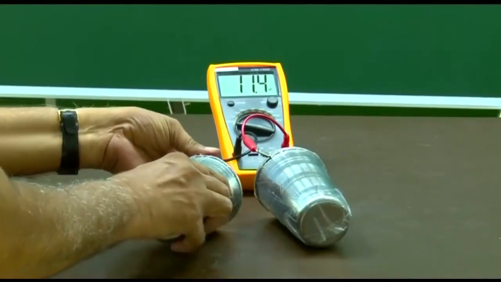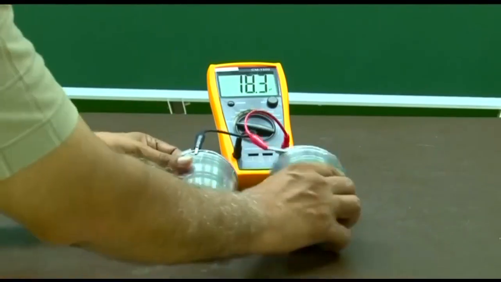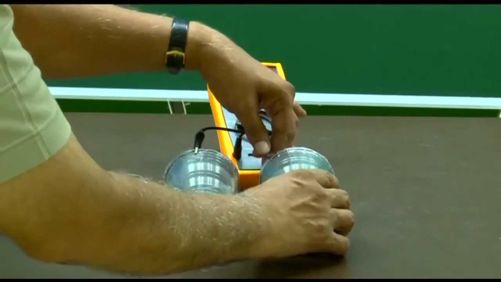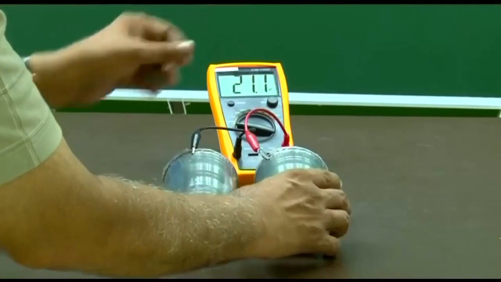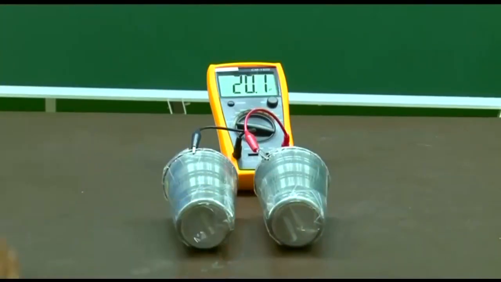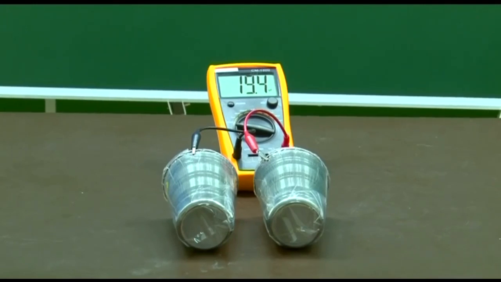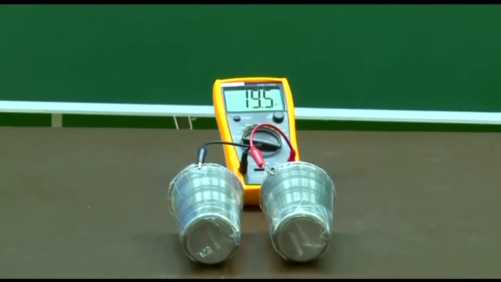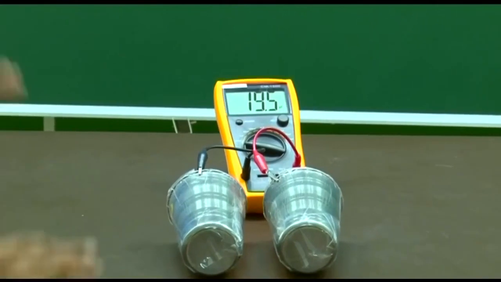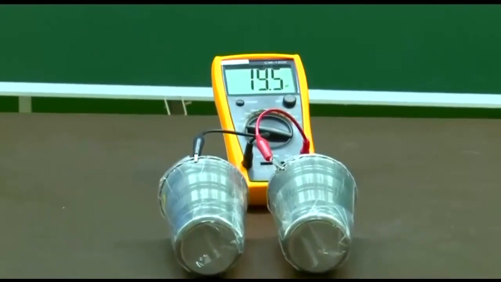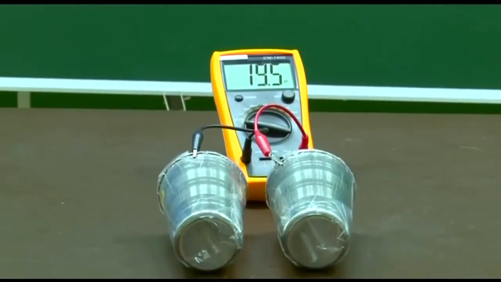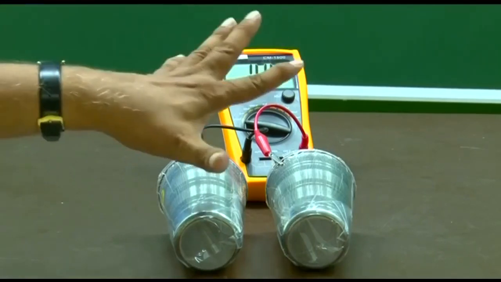So I am just connecting it. Yes, here it is. The two conductors are placed side by side, and the capacitance is being measured. It's 19.4, 19.5 picofarads, the capacitance of this capacitor.